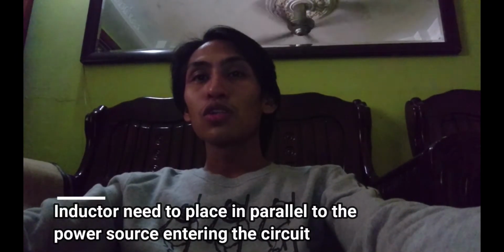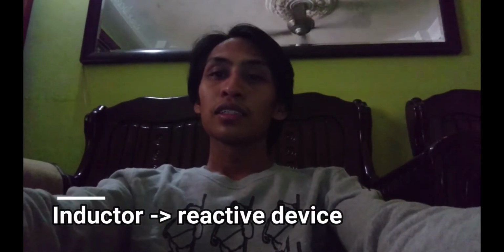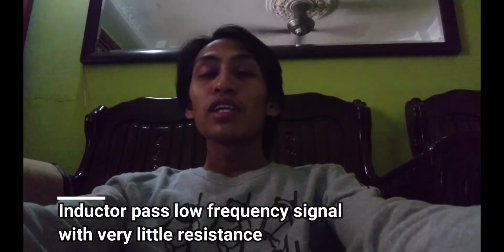The most important part to build the filter is that the inductor needs to be placed in parallel to the power source entering the circuit. Like we already know, an inductor is like a capacitor because it is a reactive device. The inductor offers different resistance to input signals of different frequencies. An inductor passes low frequency signals with very little resistance while offering great resistance to signals of high frequency.